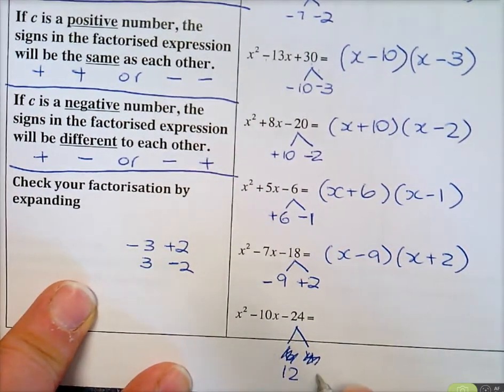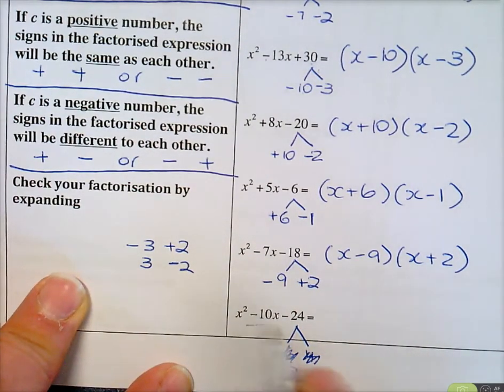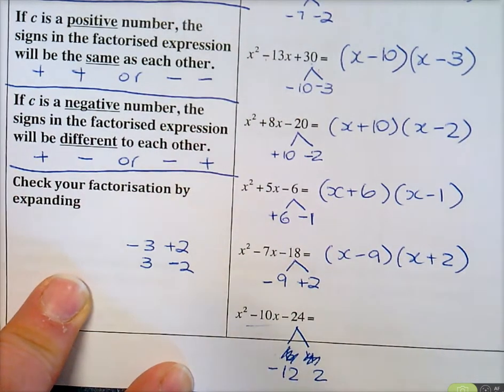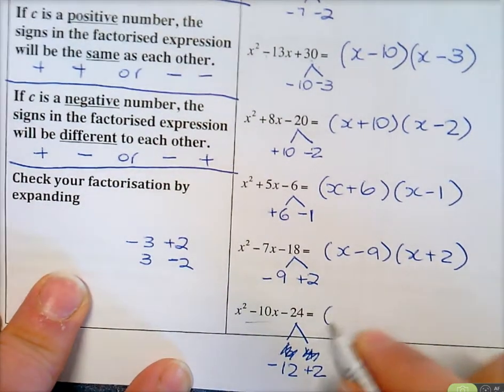Let's try 12 and 2. One's got to be negative, one's got to be positive. Do you want more negatives or positives? Minus 10x. Minus 12, because that's okay. So minus 12 plus 2.